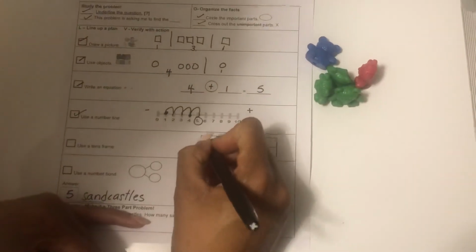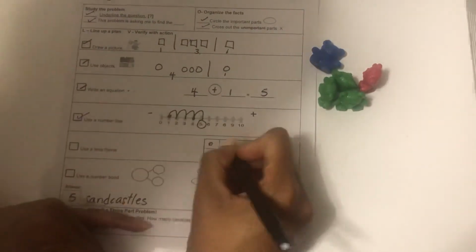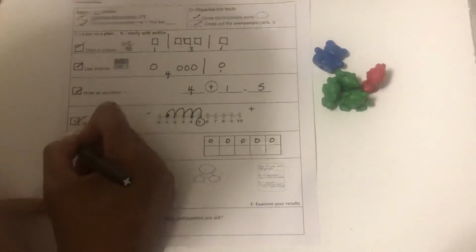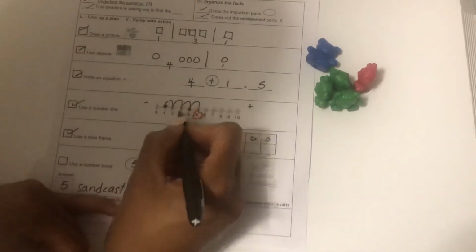All right, boys and girls, we have our 10 frame. We started with 1 sandcastle. Then we needed to add 3 more. 1, 2, 3. And then last, Miss Allen makes 1 more, 1. And we can see that there is 5. Let's use this equation to fill our number bond. Our whole is the 5 because she has 5 sandcastles in all. When we did our first 3 jumps, we had 4 and then 1. Okay, so 5, 1, and 4.